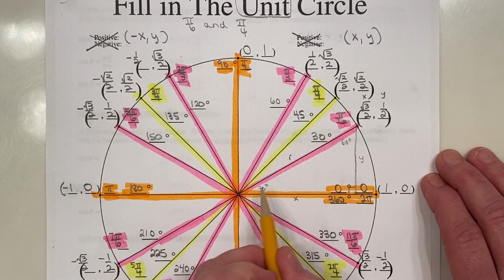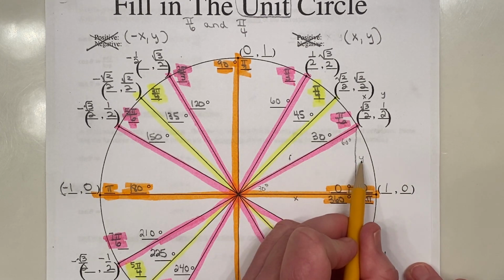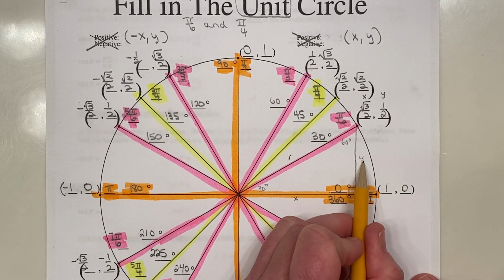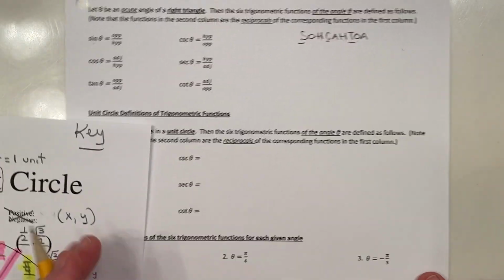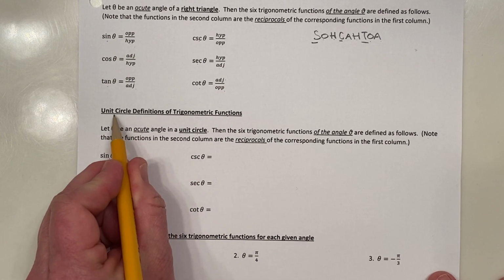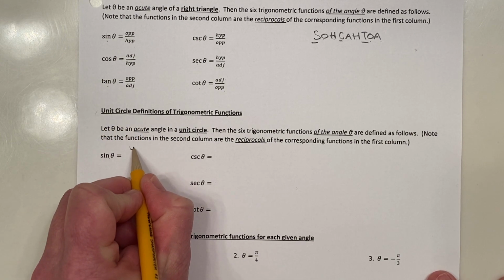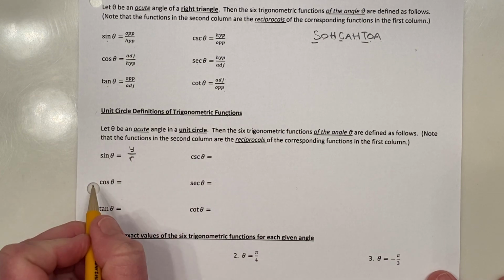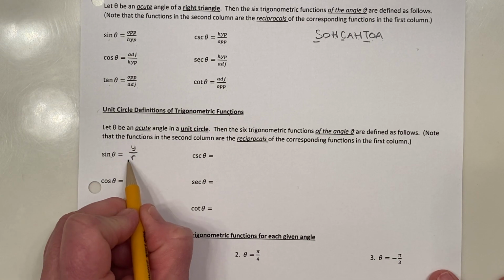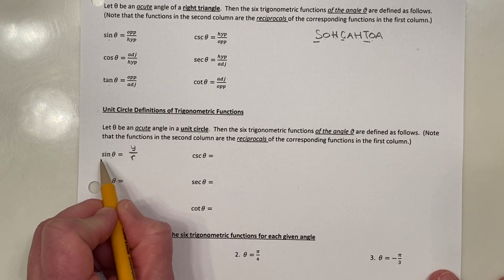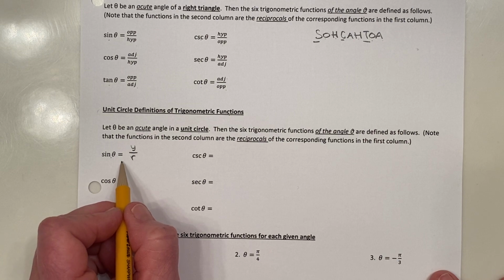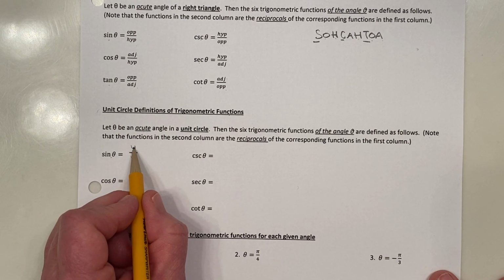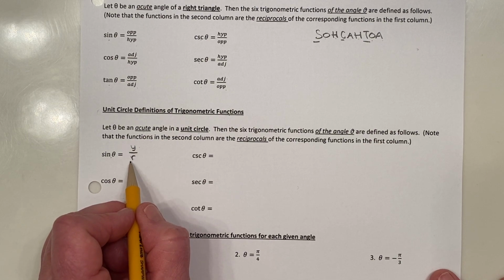So instead of saying opposite over hypotenuse, we're now going to use the coordinate y and the radius r. So we'll say y over r. Let's come back to this worksheet and say, sine of theta on a unit circle is going to be the y coordinate divided by the radius. And when we're on a unit circle, we know the radius is 1, so we can simply say that sine of theta is the y coordinate as long as we're on that unit circle. If our radius isn't 1, then I can't just say sine of theta is y. I'd have to say it's y over whatever the radius of that circle would be.